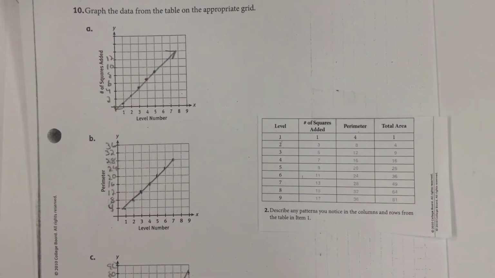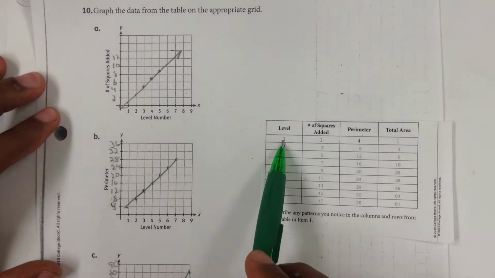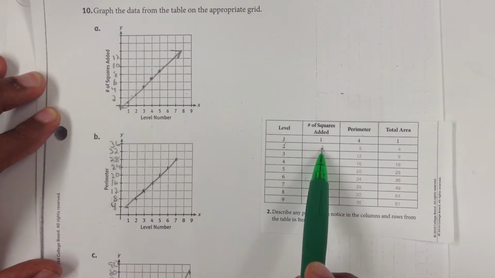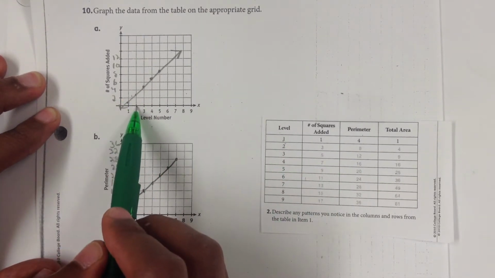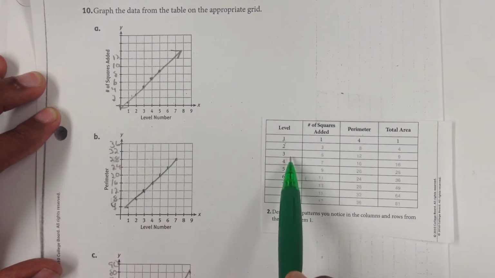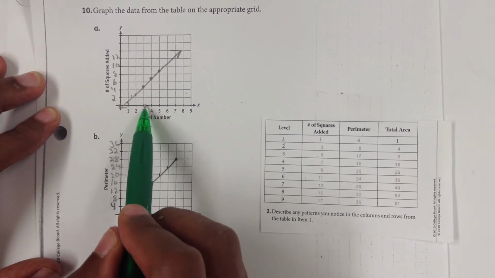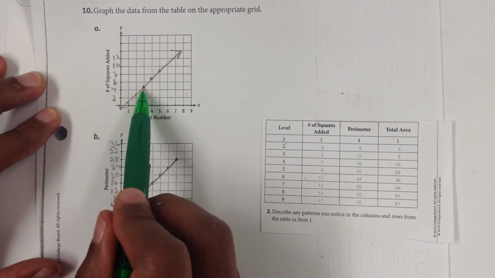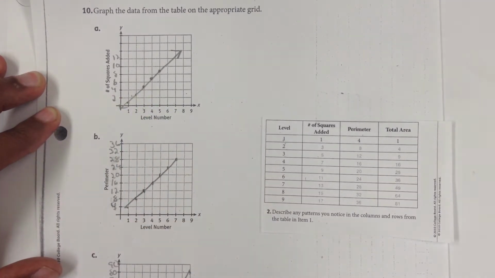In level number 1, it added 1 square. In level number 2, it added 3 squares. Level number 3, 5 squares, and so forth. You all made this graph already.